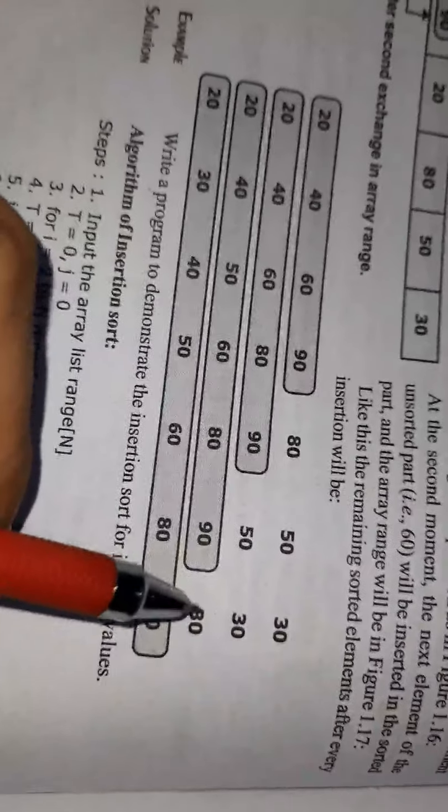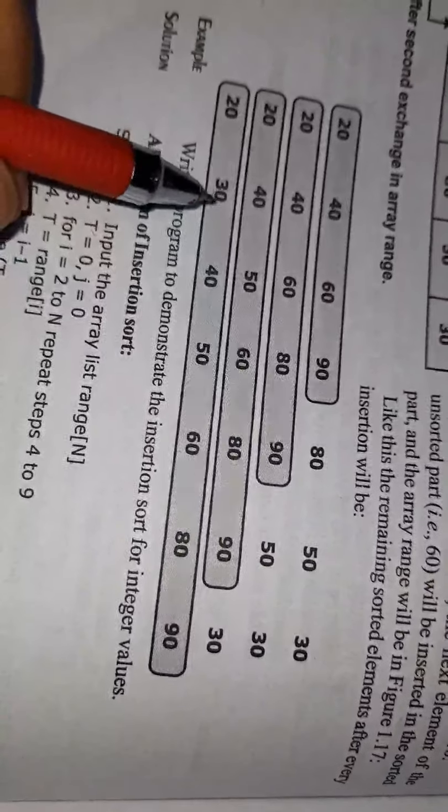Again, 30 is the last unsorted array element. It will be compared with the sorted array list, and automatically it comes in and joins into the second array position. So this is another method of insertion sort.